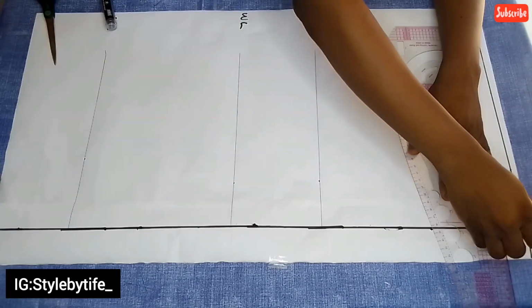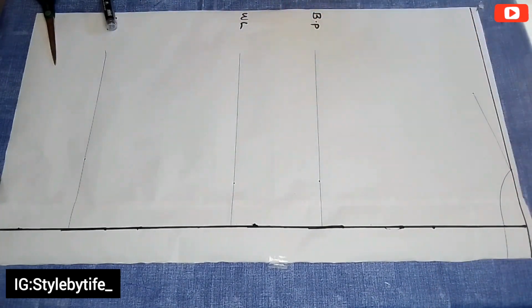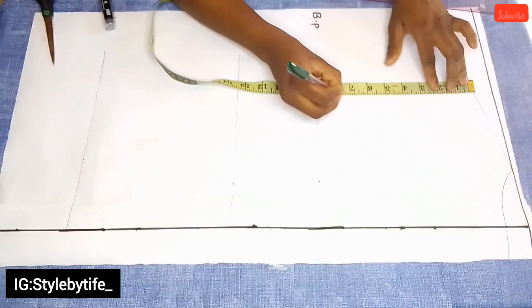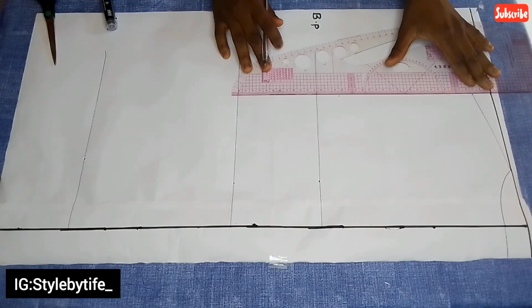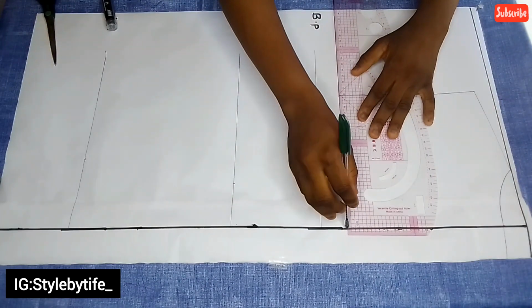Now I'm going to connect the 2 points together to give me a very small neckline. After connecting the neckline, I'm going to connect a slant line from the shoulder line to meet that 1 inch point for the shoulder slope. So from the shoulder slope, I'm coming down by that 7.6 inches and then I made a point and rule a straight line to meet the shoulder slope. After this, I'm going to rule a straight line across and I'm going to label it as the chest line.